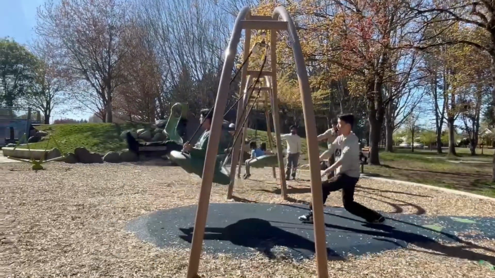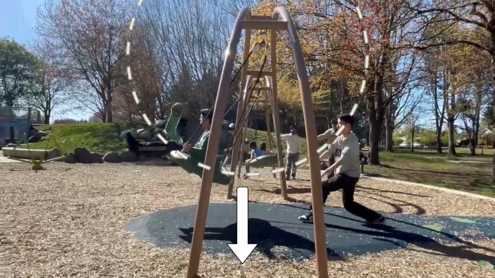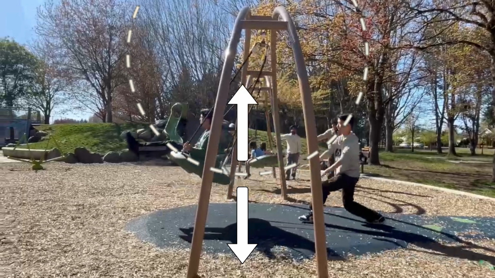Let's analyze the forces acting on the swing. To start, we have the gravitational force, which is pulling the whole system, including the swing and Ethan, down. Next, we have the tension force in the rope, which has to keep the swing up against gravity. Something that might be mistaken as a force but isn't is the inertia of the swing.